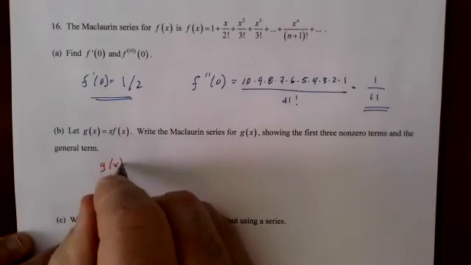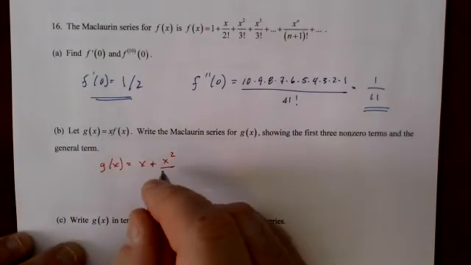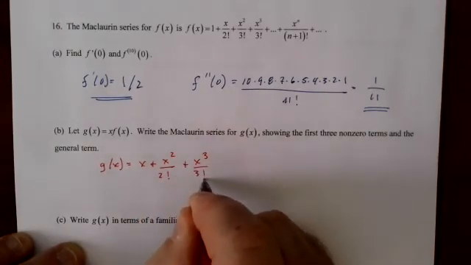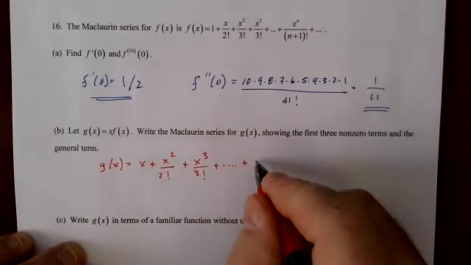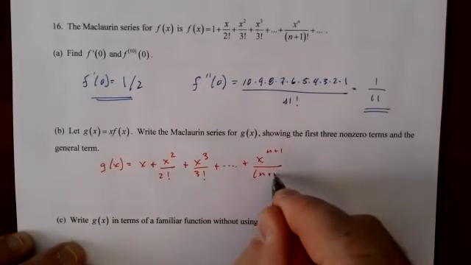G of x equals x plus x squared over 2 factorial plus x to the third over 3 factorial plus dot dot dot plus x to the n plus 1 over n plus 1 factorial.